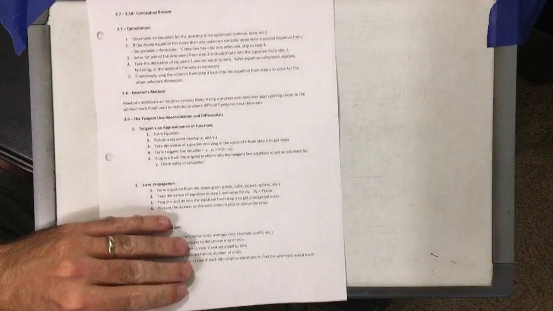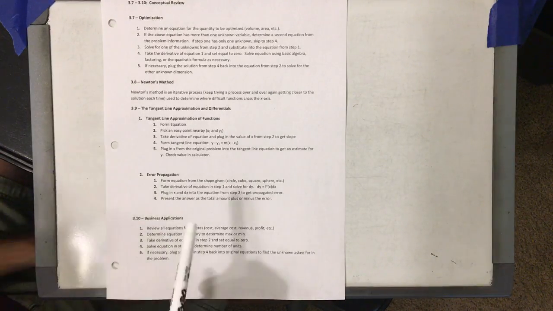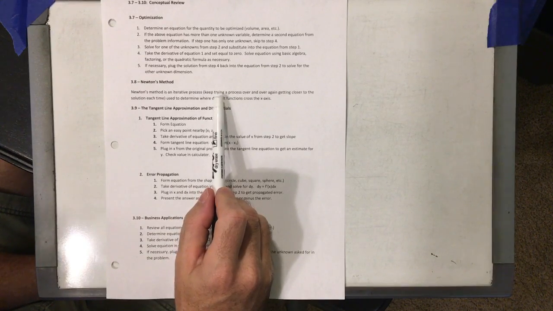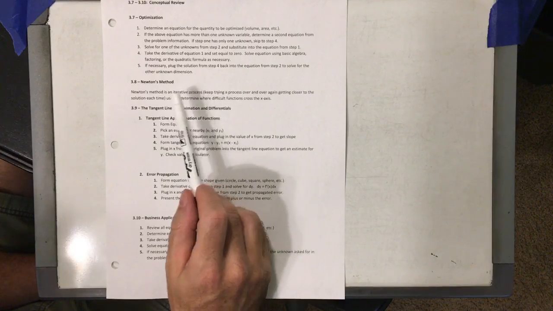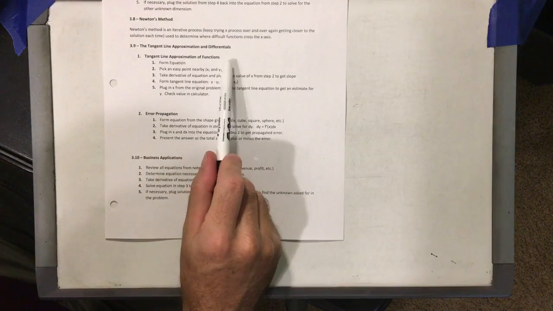Okay, Newton's method. So for Newton's method, just read over that sheet. That's all you've got to do. Know what it is, and you can answer the question. I'll ask you one multiple choice question or true false question from it, just so you'll know what it is. Tangent line approximation. Tangent line approximation of a function.